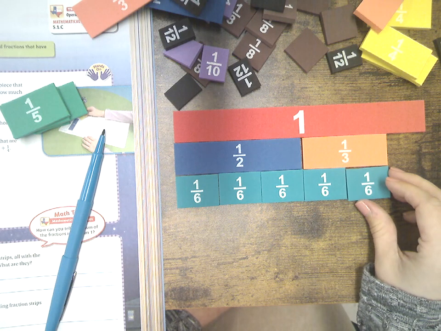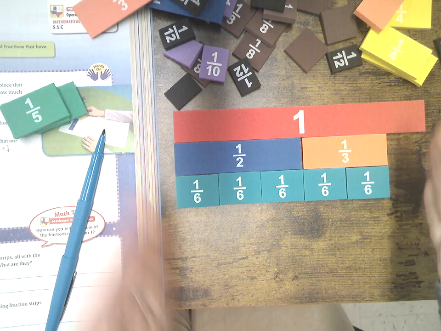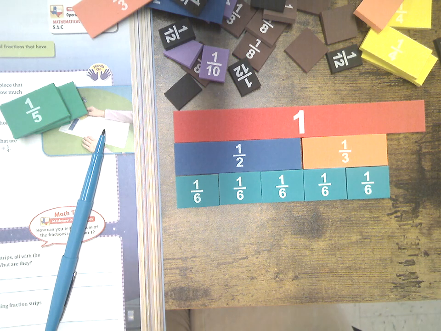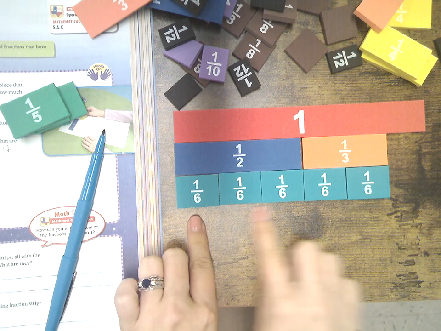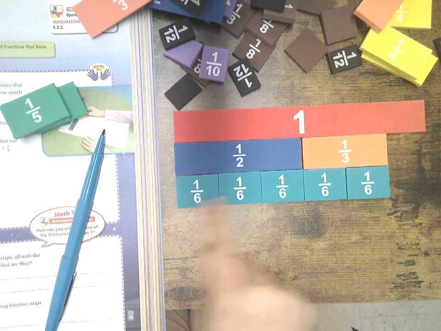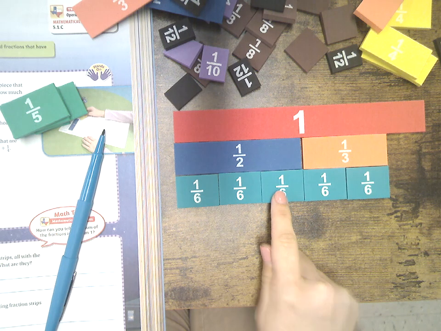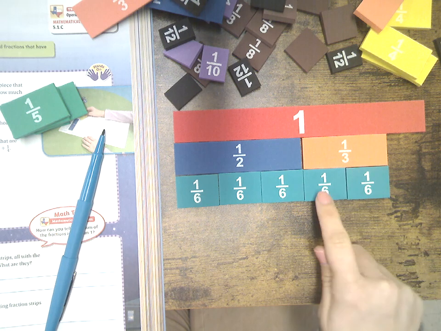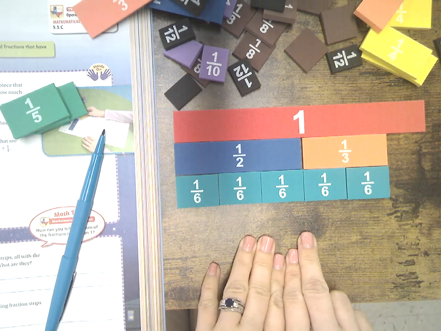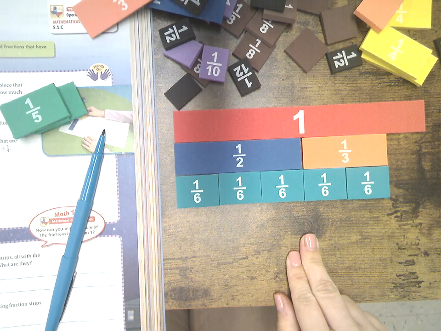Something I noticed is that not only does it match up evenly with my answer, but it also matches up evenly with 1/2 and 1/3. 1/2 is equal to 3/6. 1/3 is equal to 2/6. And whenever I add them together, I end up with 5/6.